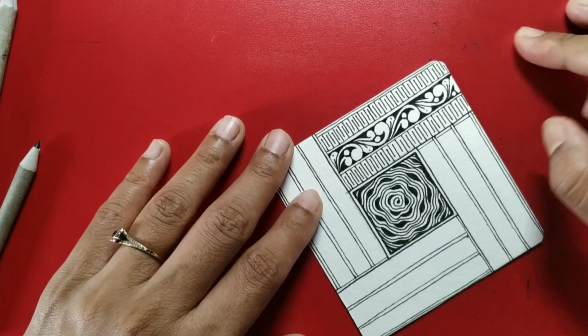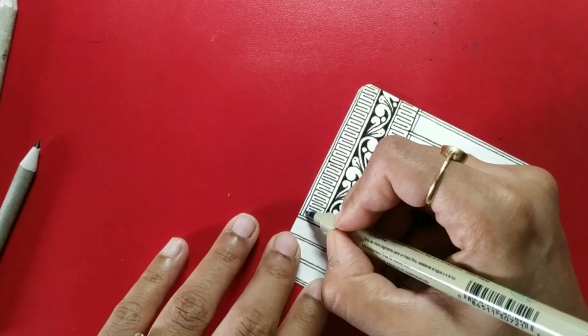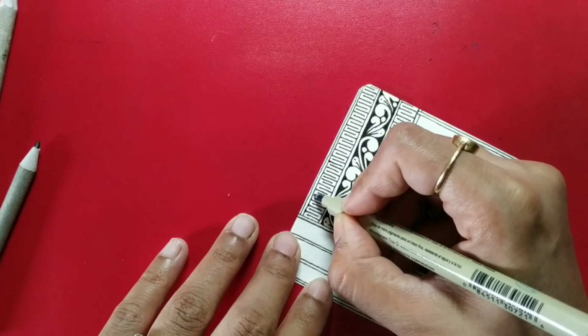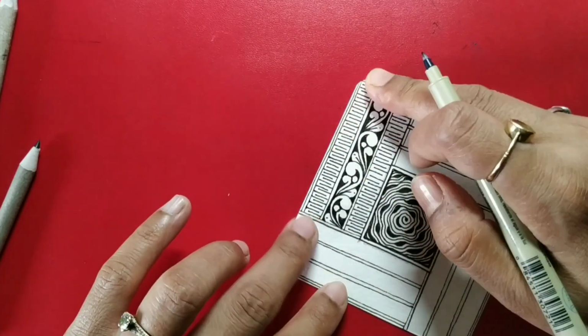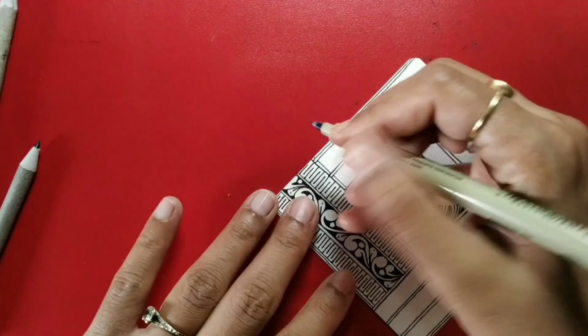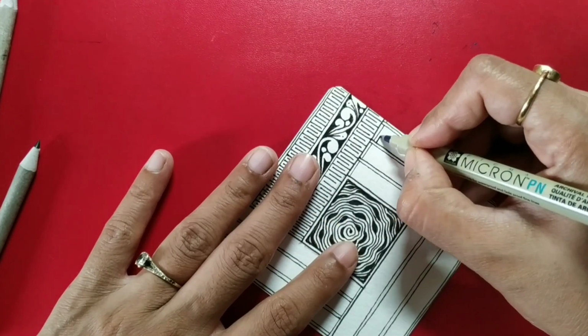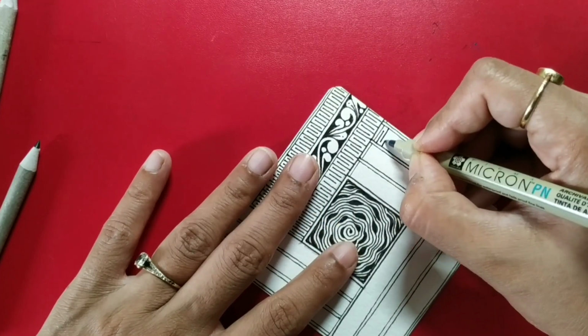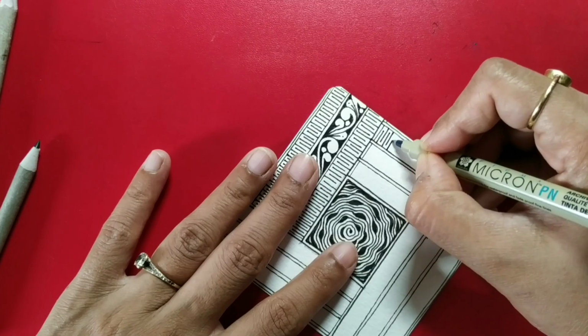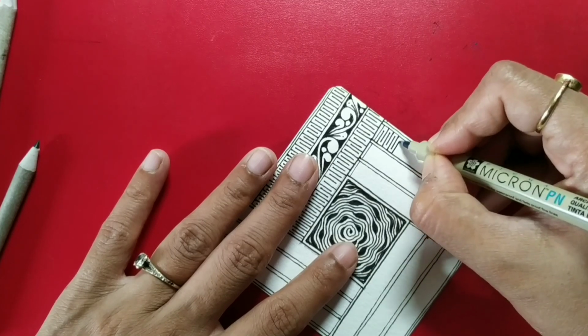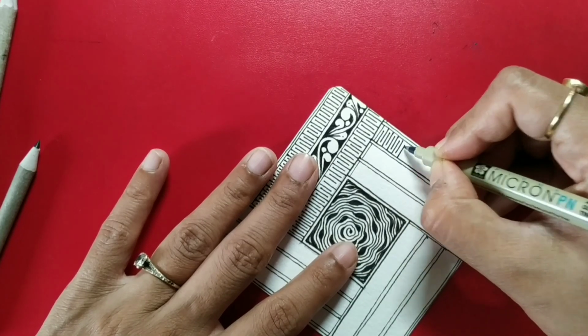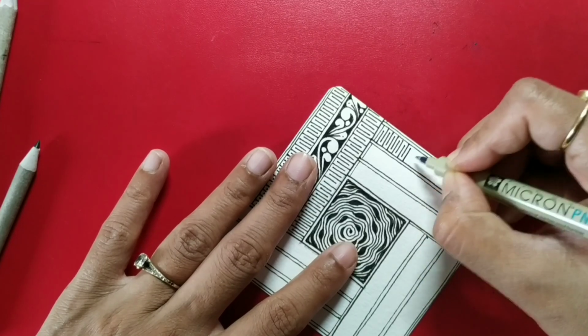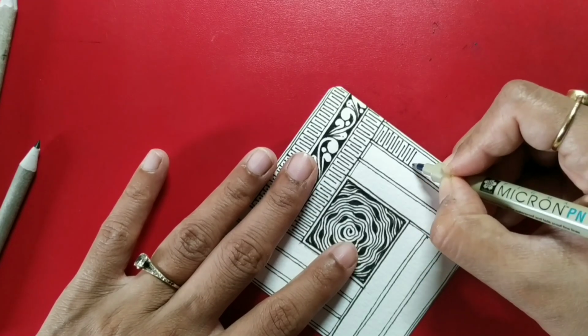So that's one side. Now if you want, you can add a little bit of ink, or what we say, weight at the end of the lines, so that will add to the look of your Duda also.